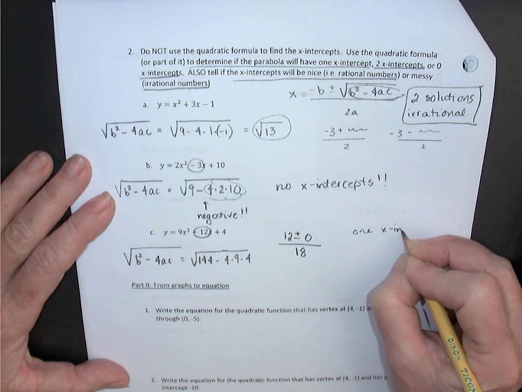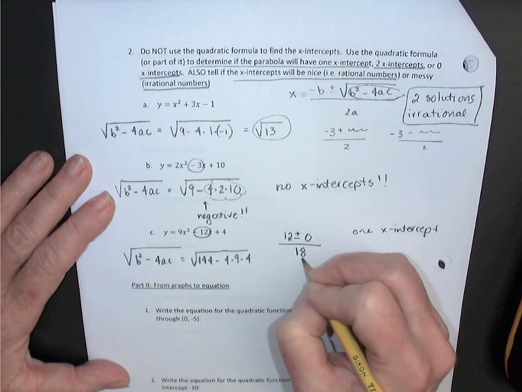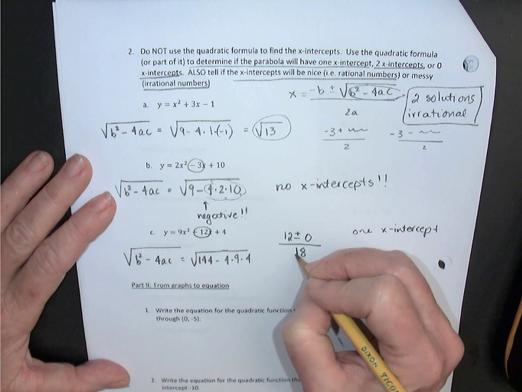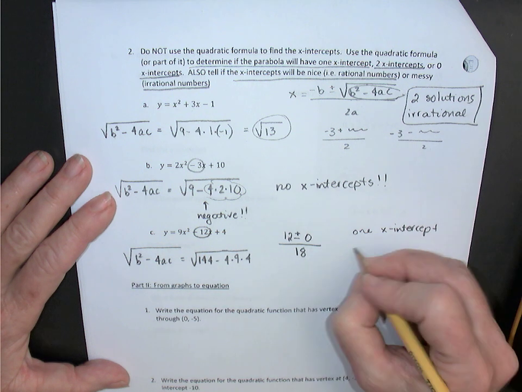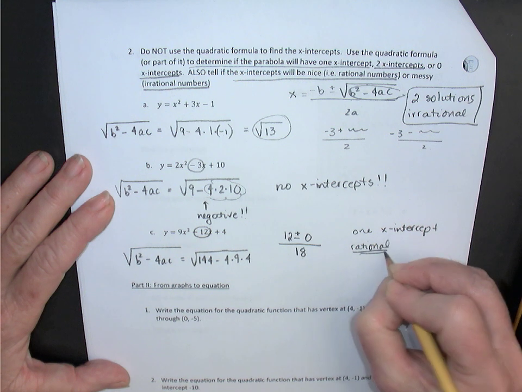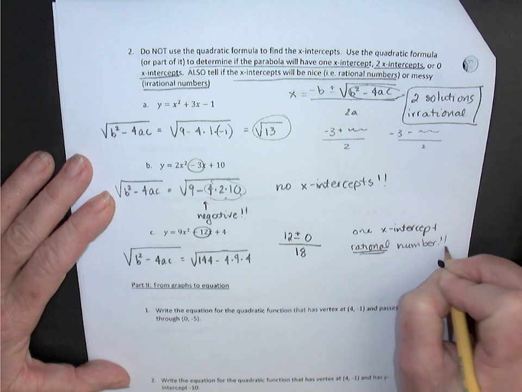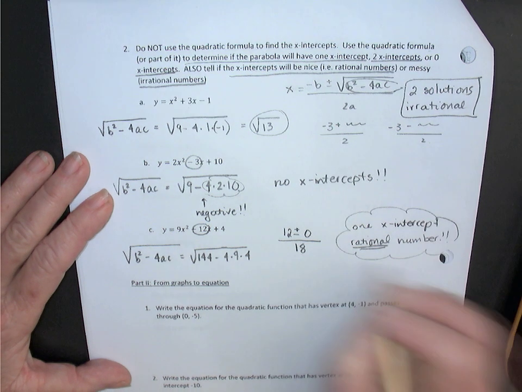And the other thing I can see is that what I'm left with, 12 over 18, that's not a messy decimal. It's a fraction, but it's a rational number. And again, at this point, I don't care what that number is, but what I do care about is that you know that 12 over 18 is rational.